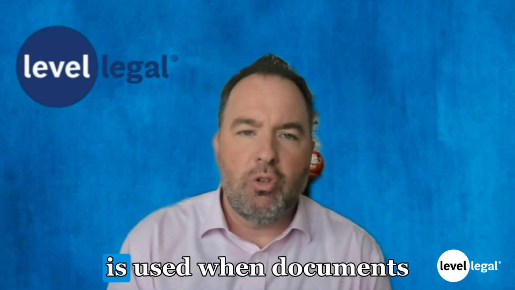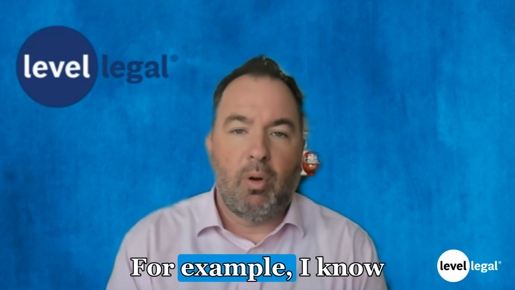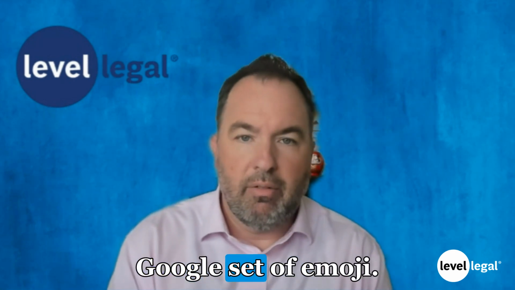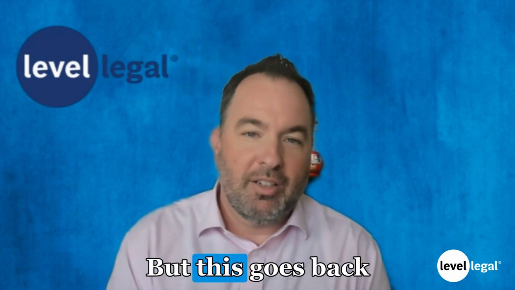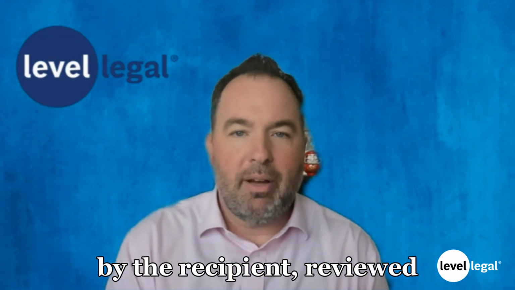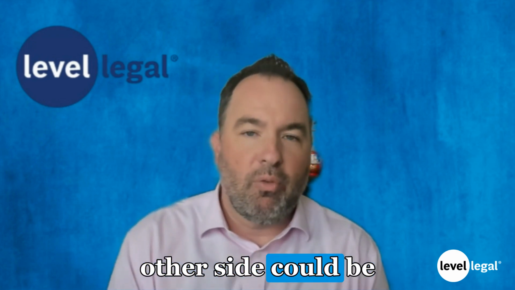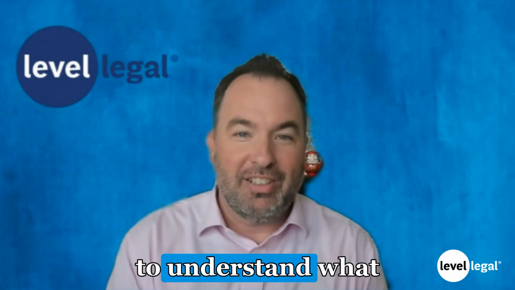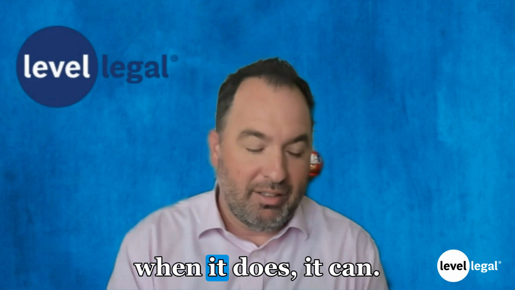And then what version is used when documents are imaged for production purposes. For example, I know Relativity uses the Google set of emoji. So it has to choose one, and chooses the recent Google set. But this goes back to the version of emoji that was sent by the sender, received by the recipient, reviewed by an attorney, and then produced to the other side. It could be 4 different versions. It's important though to understand what version you're looking at and does it matter. I'd say majority of times it doesn't, but when it does, it can.